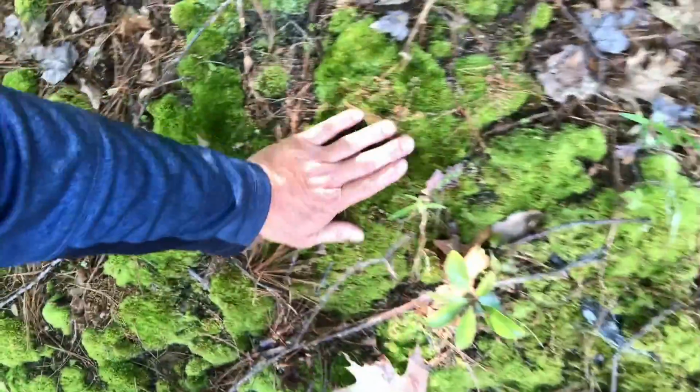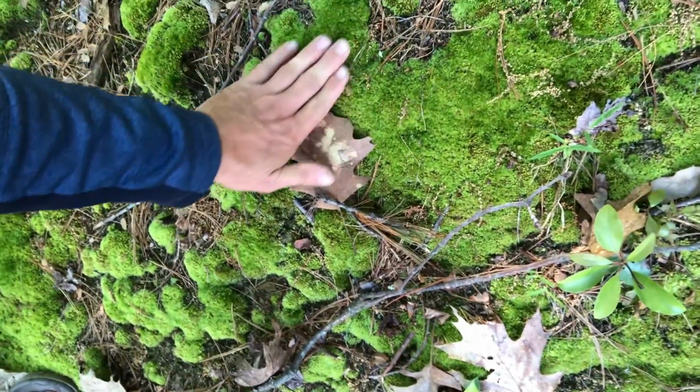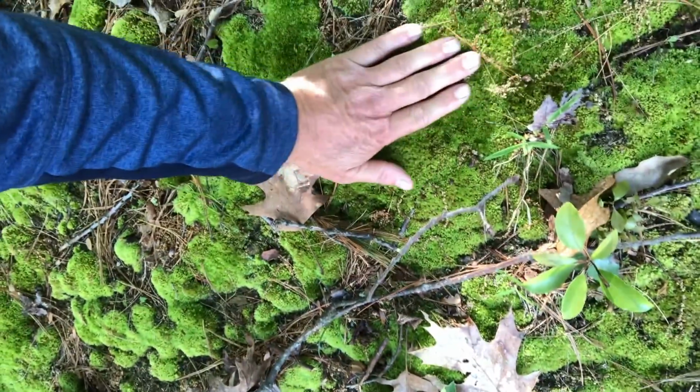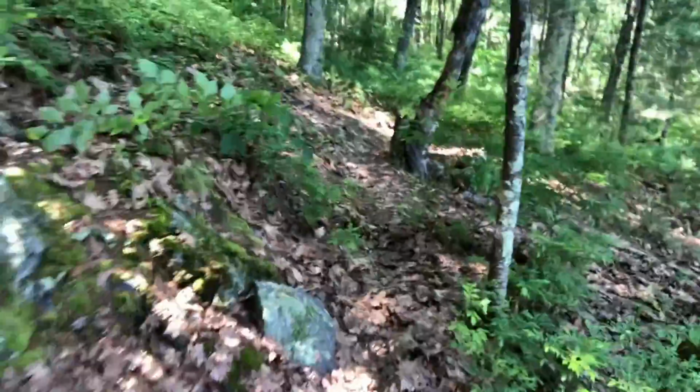Look at this green lushness. Whoa, I can't even explain how cool that feels. Anyway, I decided to go with these two over here.